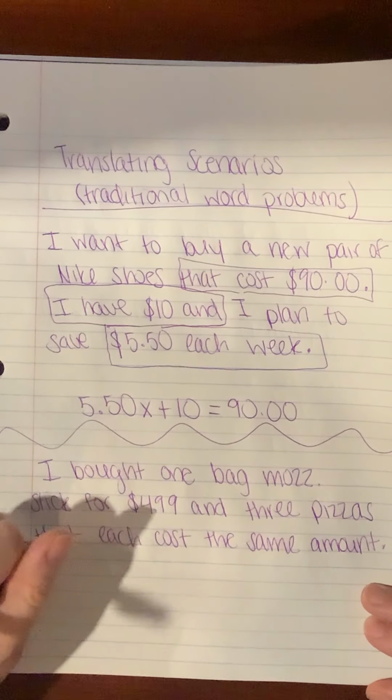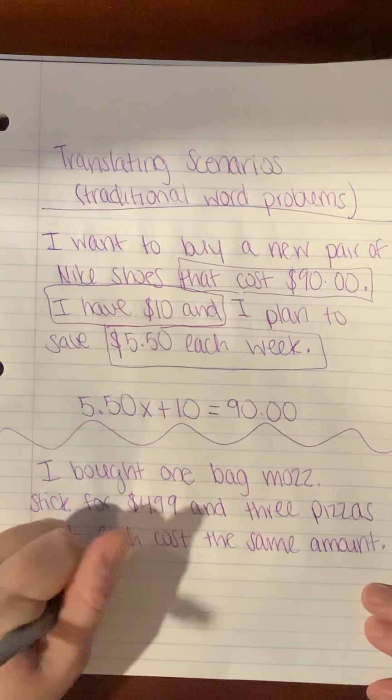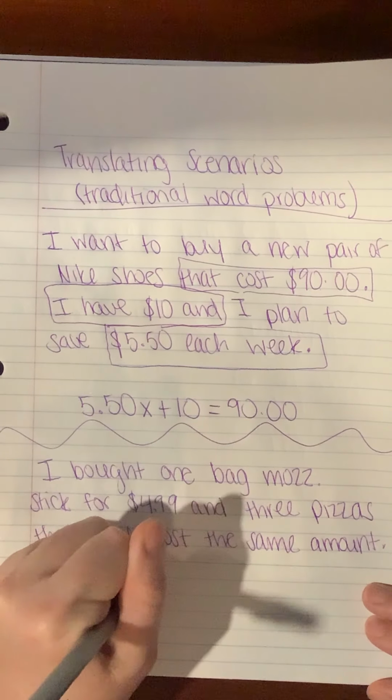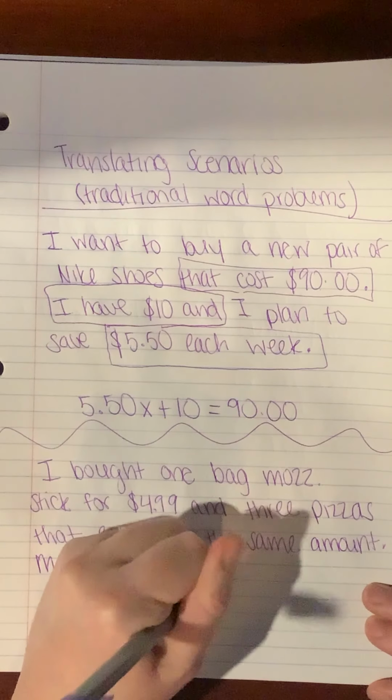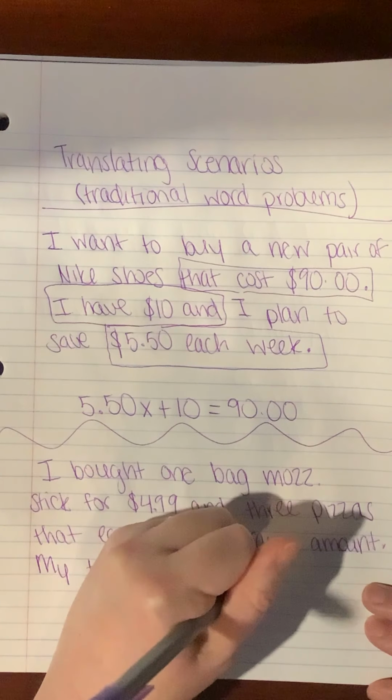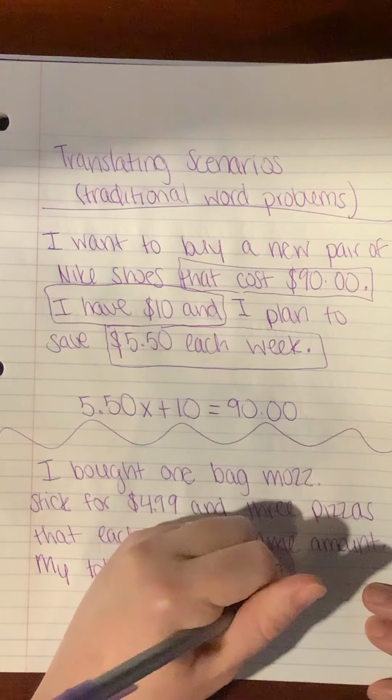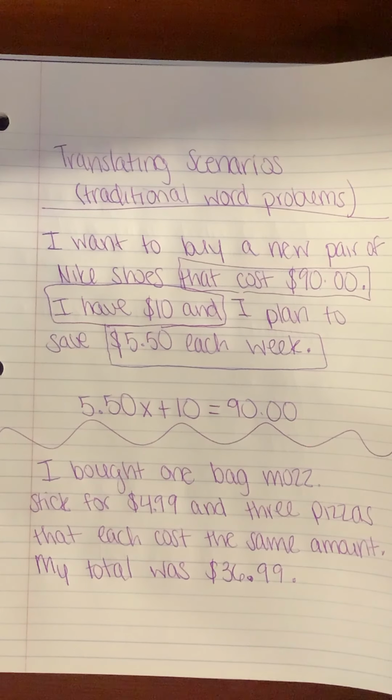And my total was $36.99. All right, we need to set up a word problem.